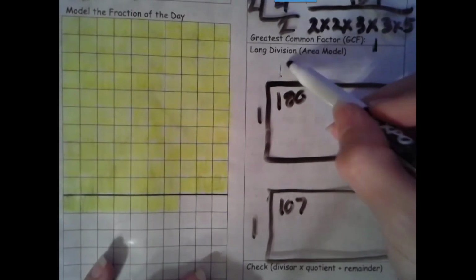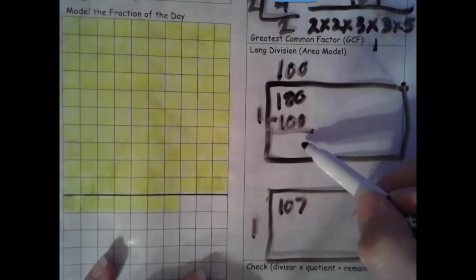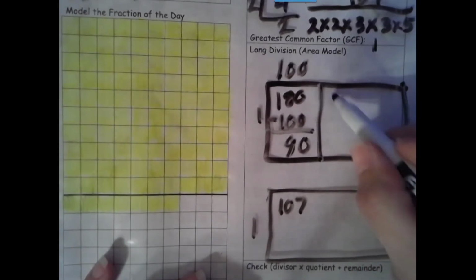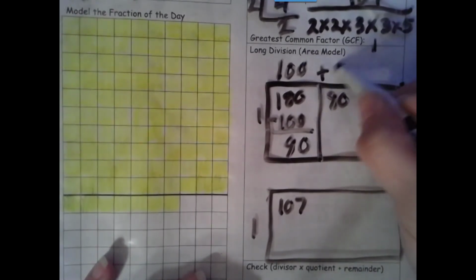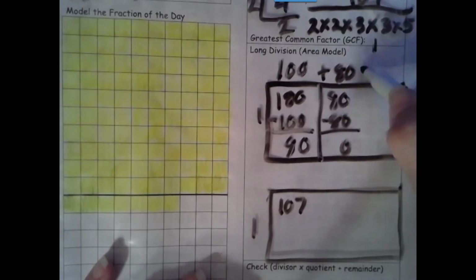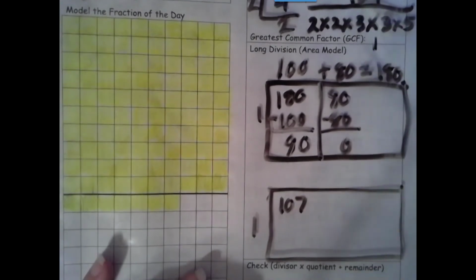So I can do 100 times 1 is 100. Numbers the same, zeros a game. More on top, no need to stop. Numbers the same, zeros a game. Bring that 80 up here. 80 times 1 is 80. Numbers the same, zeros a game. Add these together, I get 180.